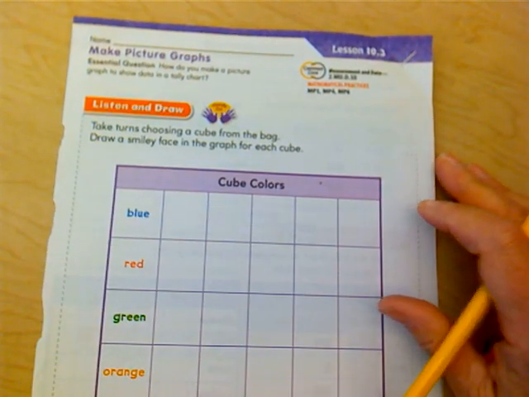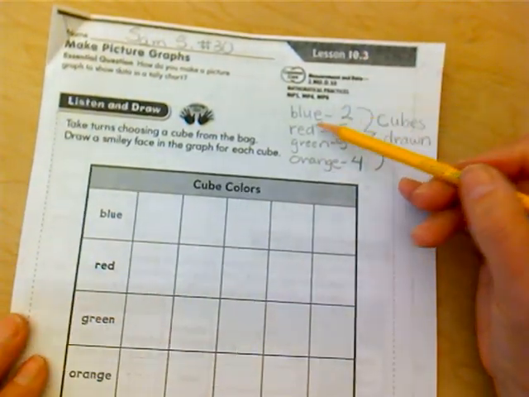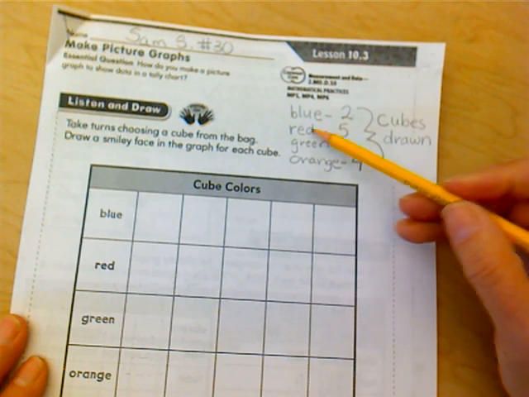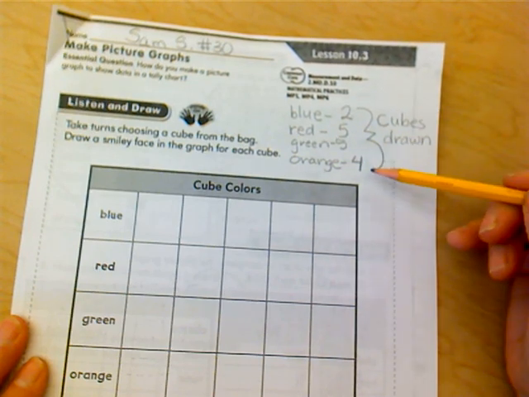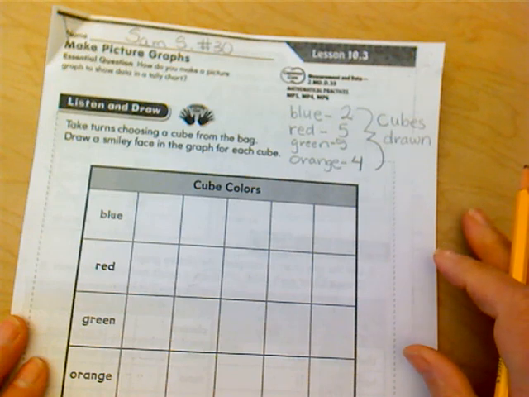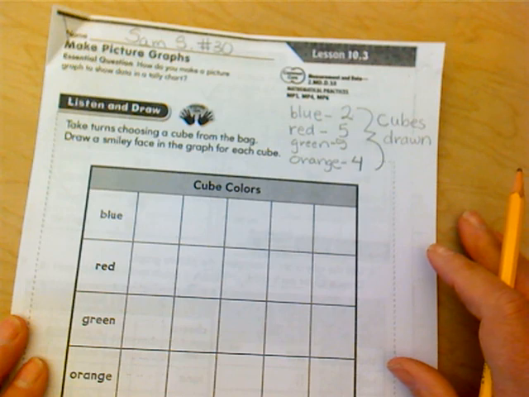I will just remind you on that first one, in case you didn't get it written down, that there were 2 blue cubes that were drawn, 5 red cubes that were drawn, 5 green cubes that were drawn, and 4 orange cubes that were drawn. And with that, you are going to pause the video, and I'll see you in a few minutes.